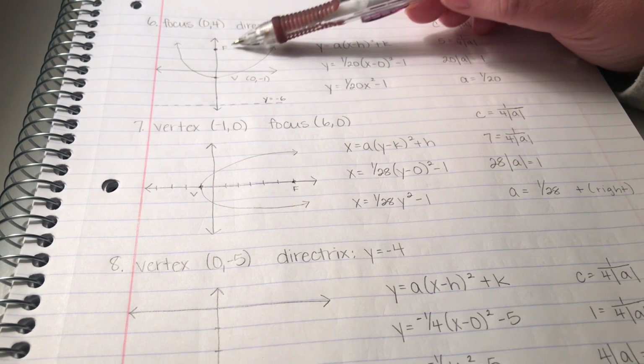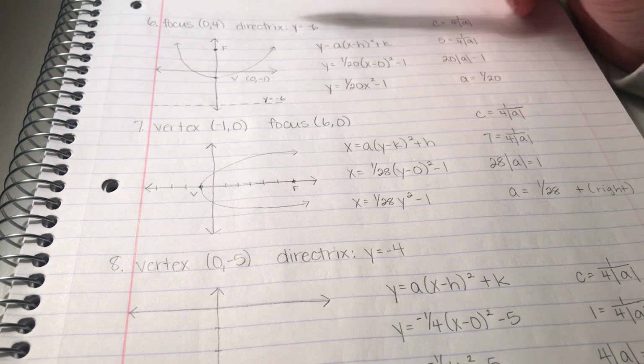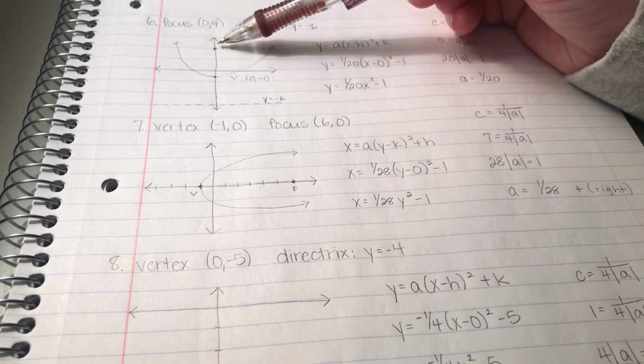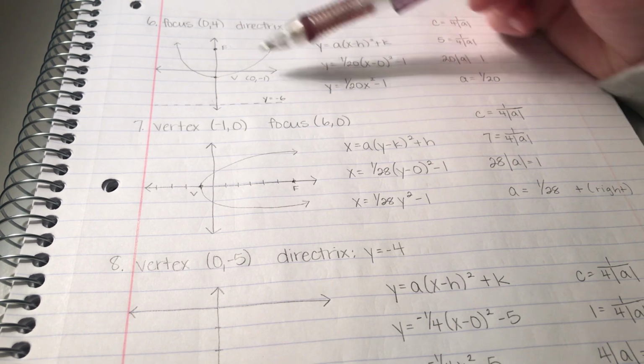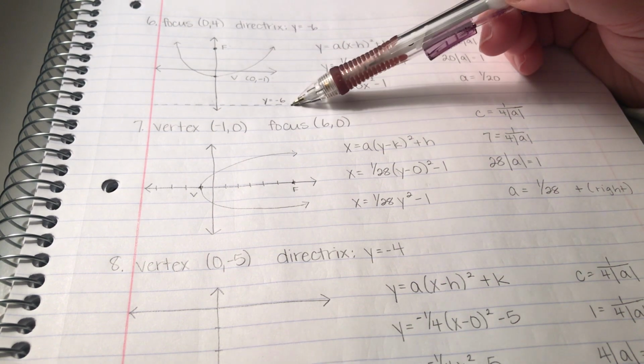Our focus, we have 0, 4. We got that from our directions. And our directrix we got at y equals -6. So originally we could only plot our focus and then draw like a little dotted line for our directrix here.